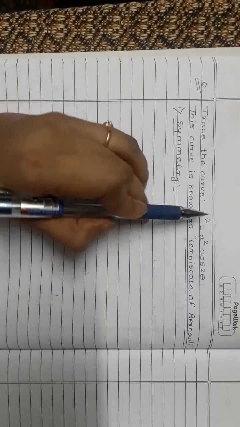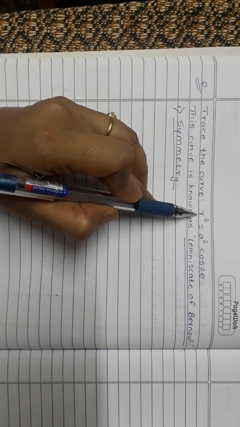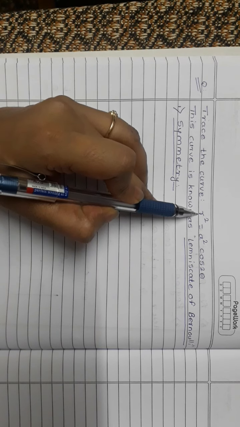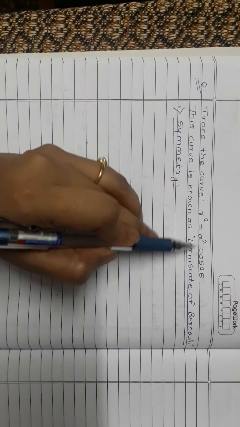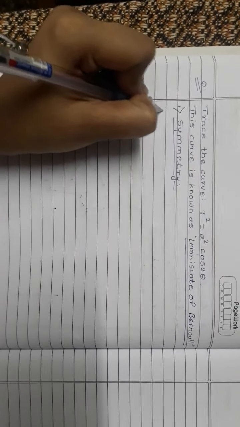Let's start with the first point, and that is symmetry. To check symmetry, note the key points here. The power of r is even, so when you substitute r as minus r, you get the same equation back. And since cos theta is present, when you replace theta by minus theta, you also get the same equation back. So we are going to check each and every point here.